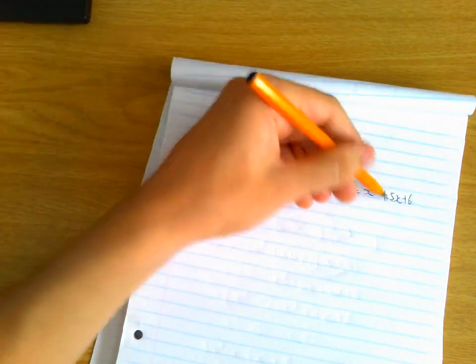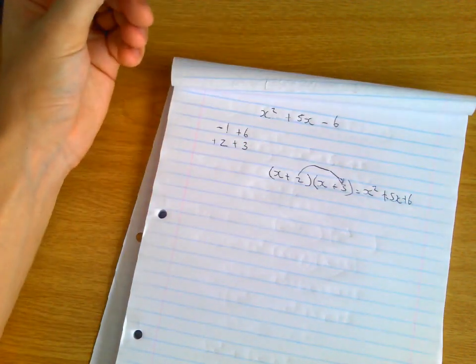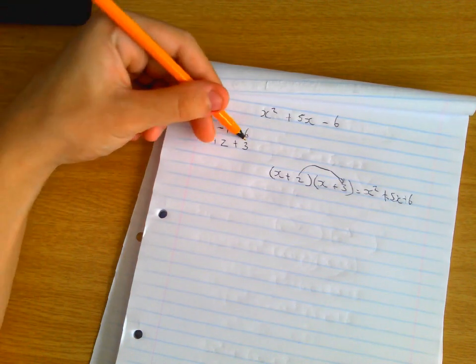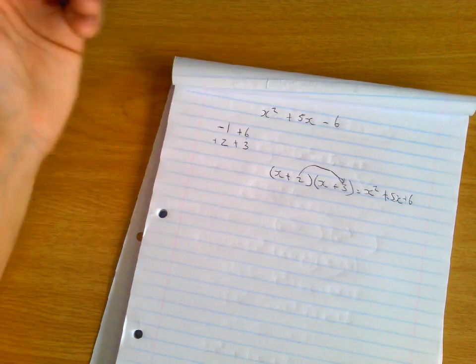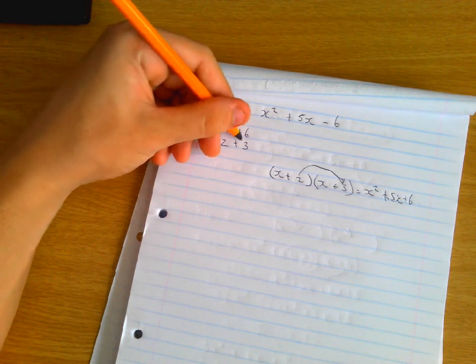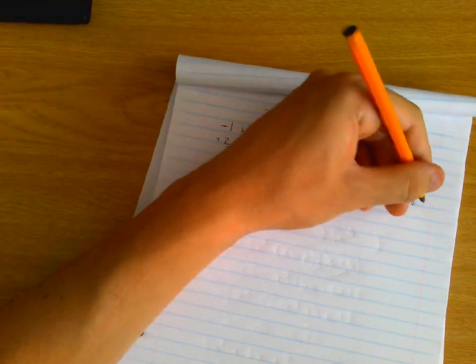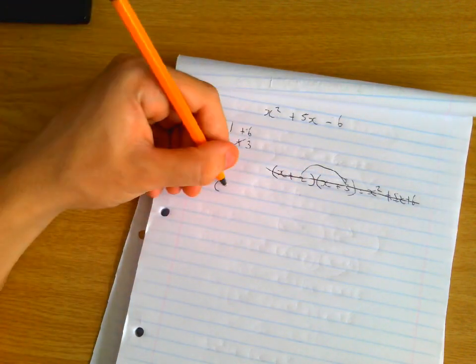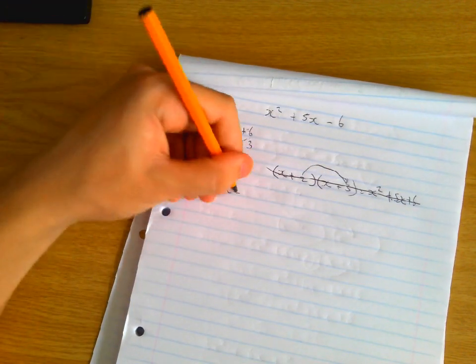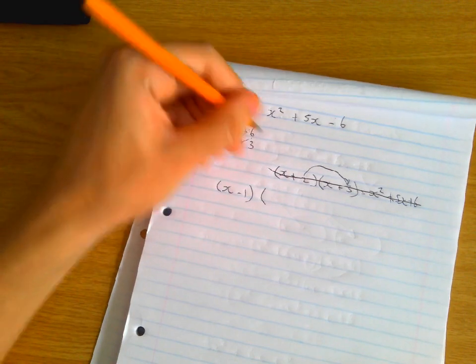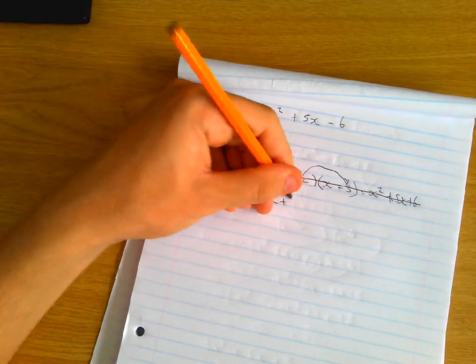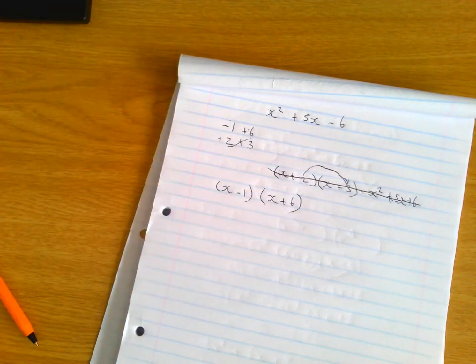Which is wrong. That's not what I'm looking for. I'm looking for this. You see, negative 1 times 6 is what's going to give me that negative 6. So this one is incorrect. It's actually that one that I need to use. Okay, so let's cross that out. So the negative 1 goes in this bracket, and the 6 goes in the second bracket. And there we go. I have my factorization.